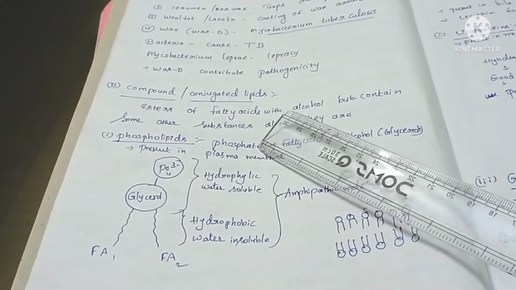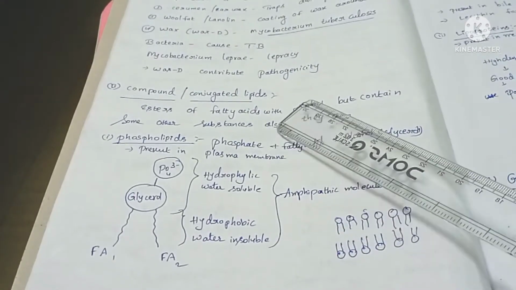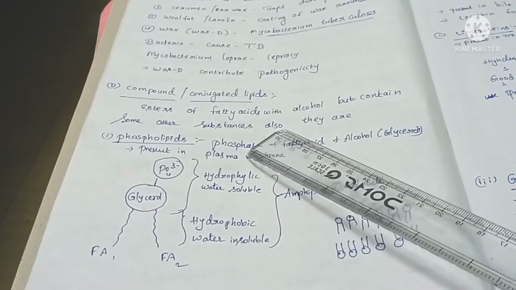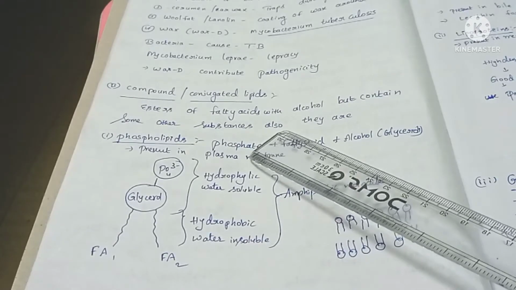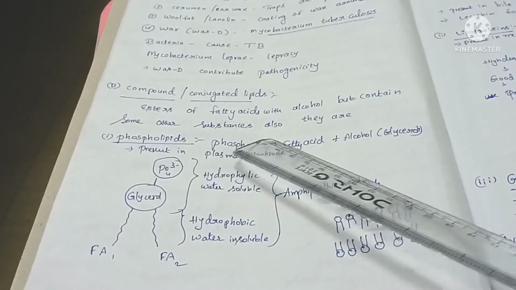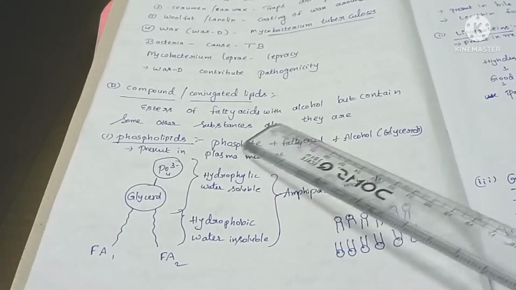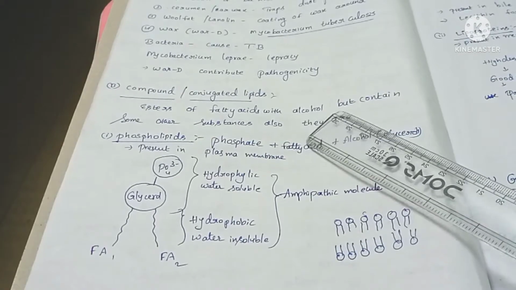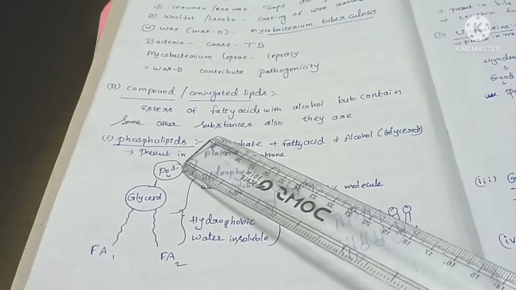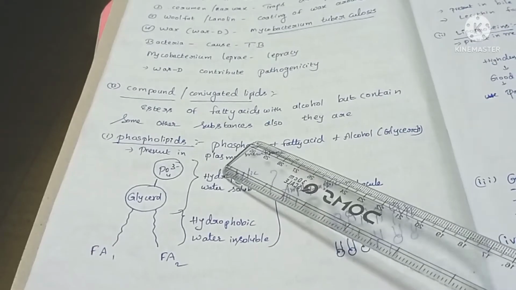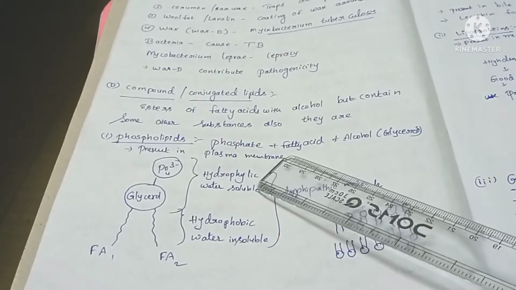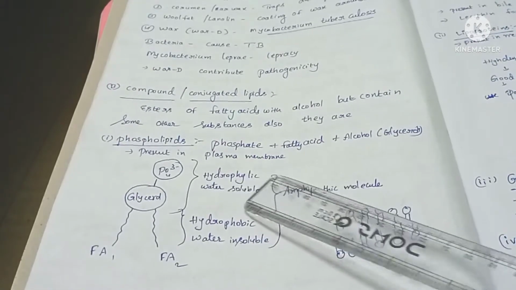The next lipids are compound or conjugated lipids. We have studied simple lipids, which consist of fatty acids along with alcohol, it may be glycerol or something else. Compound or conjugated lipids also consist of fatty acids with alcohol, but in addition to these fatty acids and alcohol, they contain some other substances. If other substances are present in addition to the esters of fatty acid and alcohol, they are called compound or conjugated lipids.